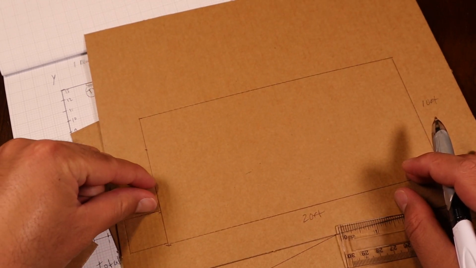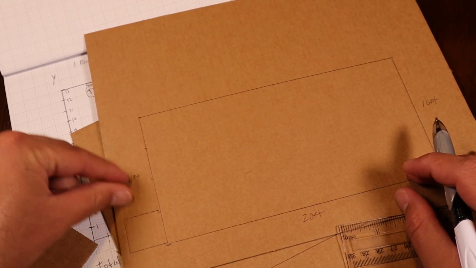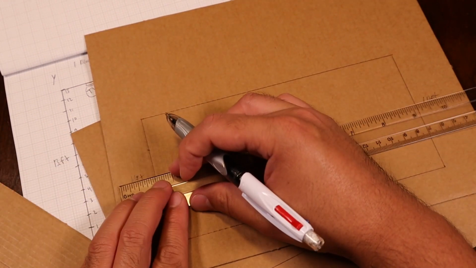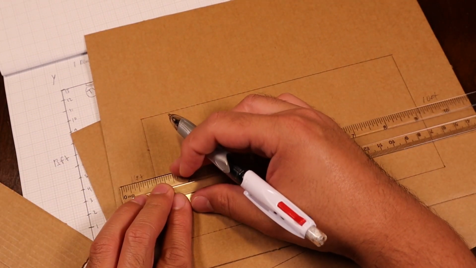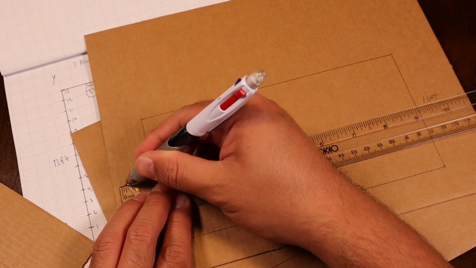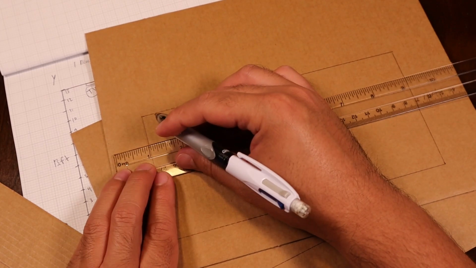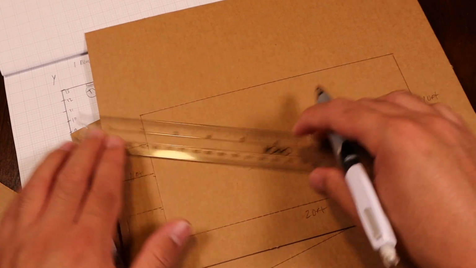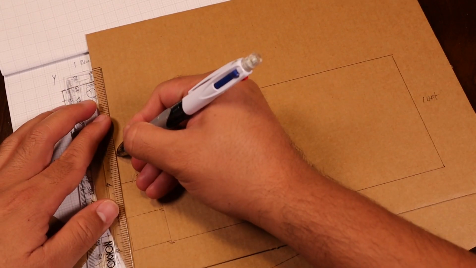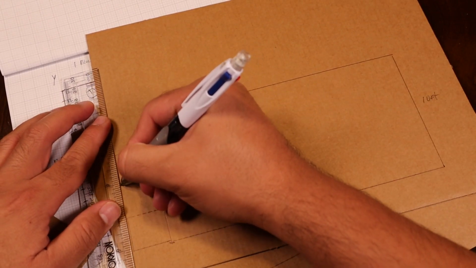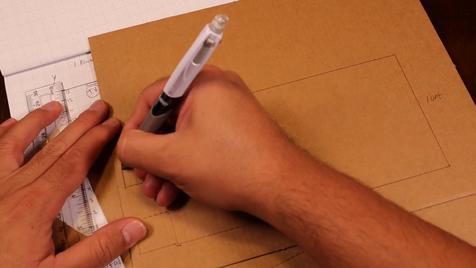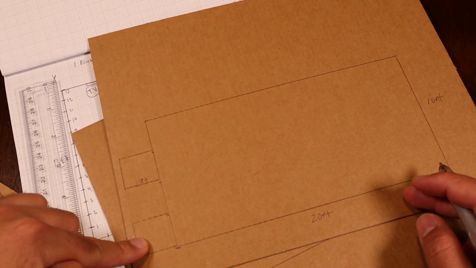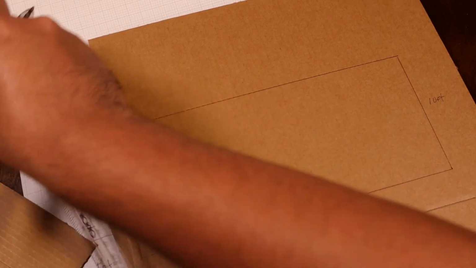Then we'll leave this one without a square, and then we'll make a square here. Again, a 1 inch all around square. There we go. So we have this tab and this tab.